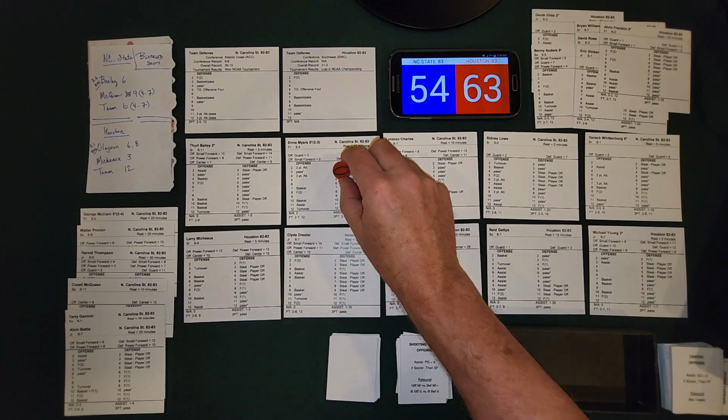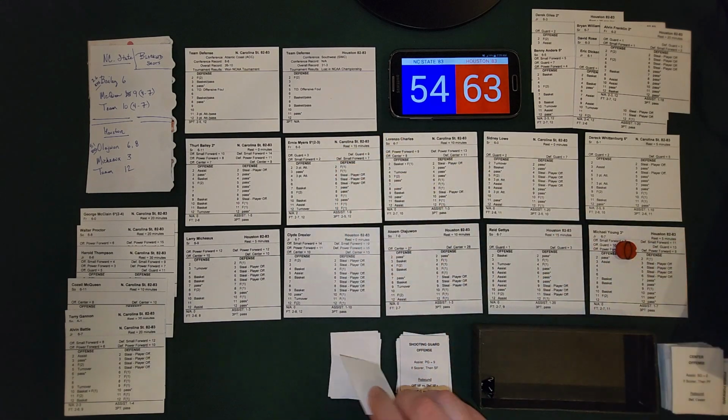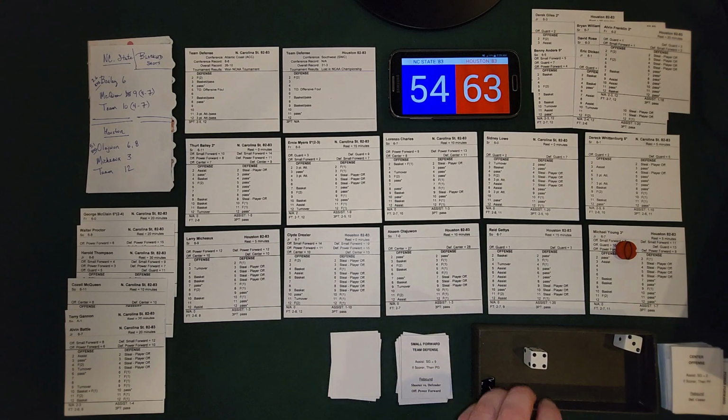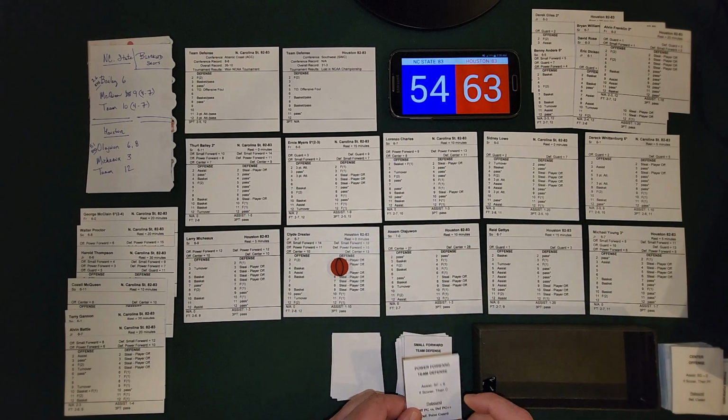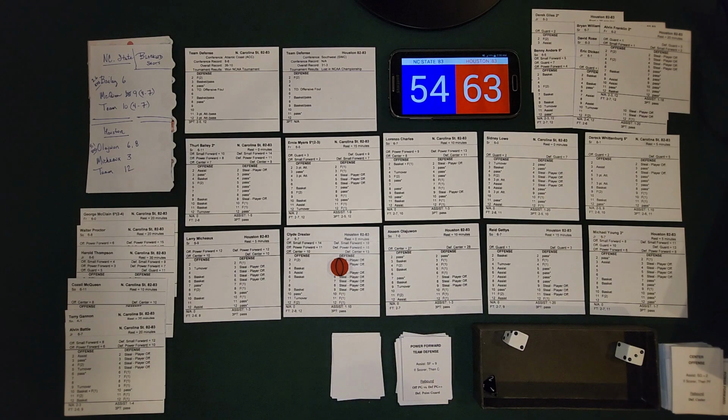Ball goes to shooting guard. Young. Team defense again. Wow. Going to pass the ball. Small forward Clyde. Team defense again. 5. Offensive foul. Clyde Drexler hit for Clyde the Glide.